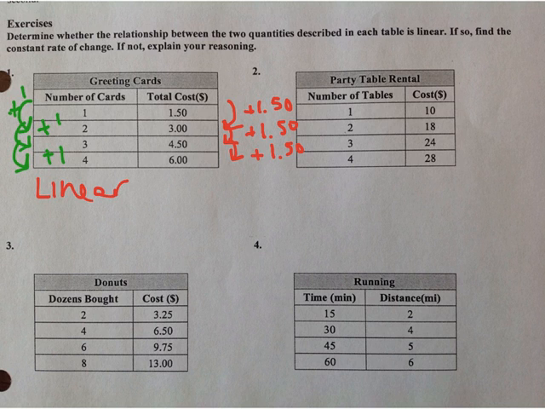And we know that because our rate of change is constant. And our rate of change is going to be 1.50 over 1, because that is our y over our x. And so this tells us that greeting cards cost $1.50 per card. Excuse my handwriting. It's looking a little ridiculous today.